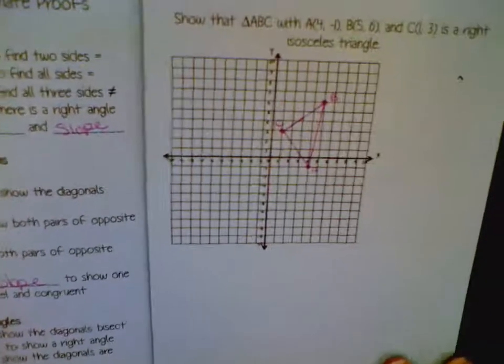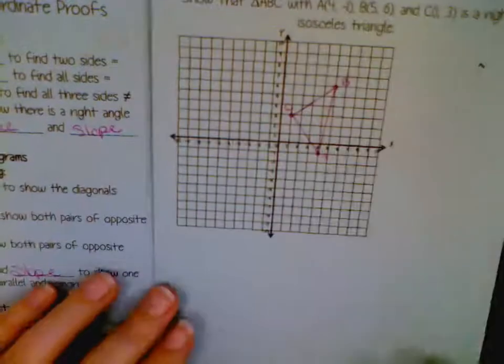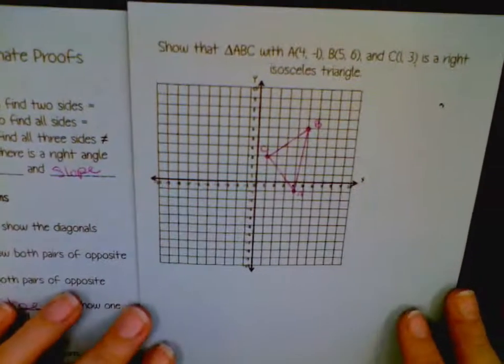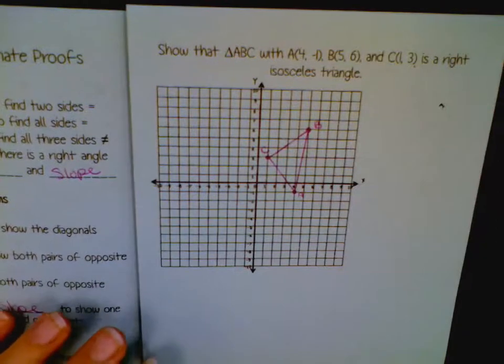Okay, so what I want you to do right now is pause your video and go ahead and graph all your points for the other examples that we have, those 4 examples, so that way they're all ready when we get to them. So pause, graph your points, come back, and we'll do the proofs.